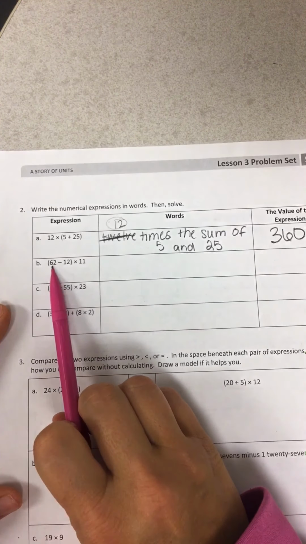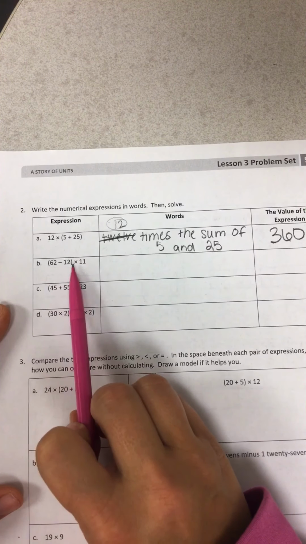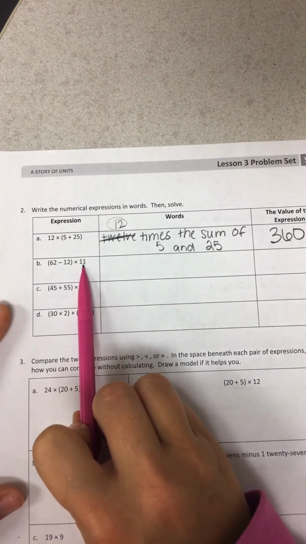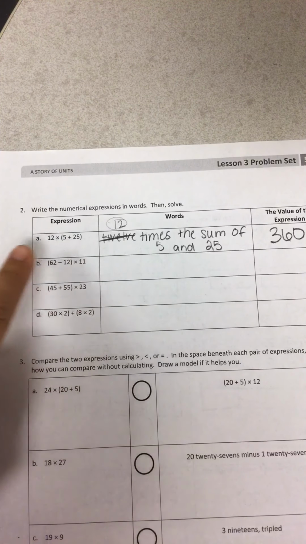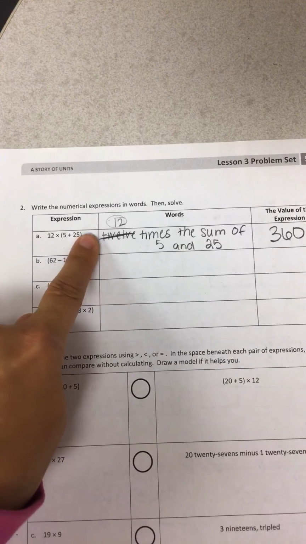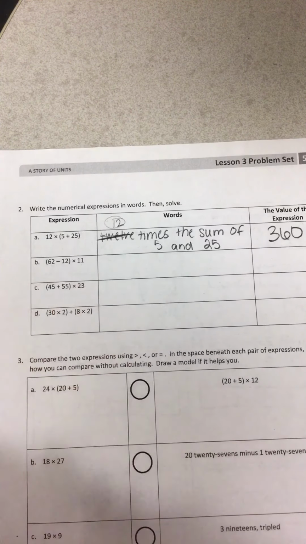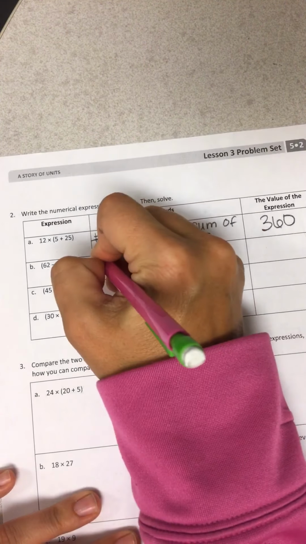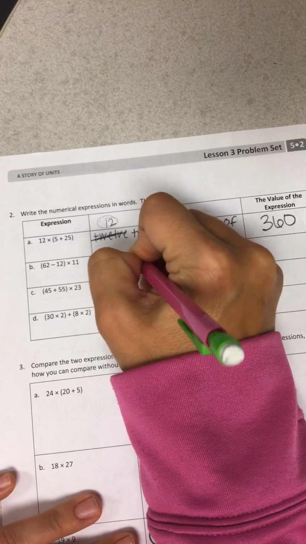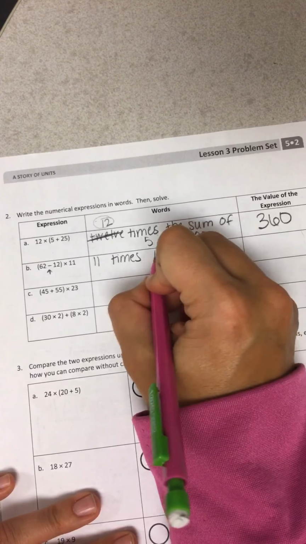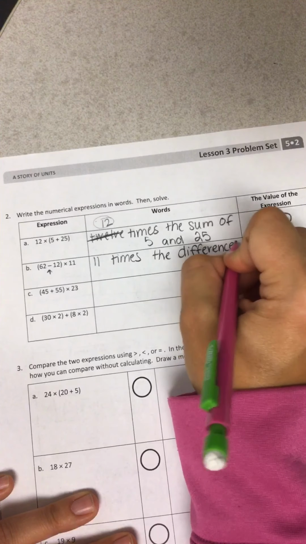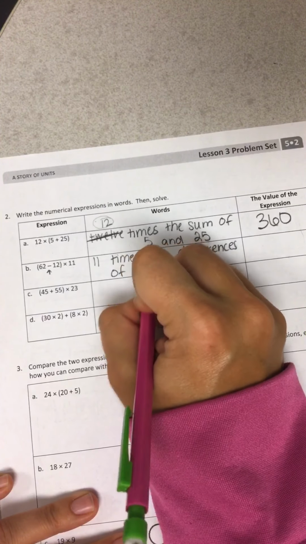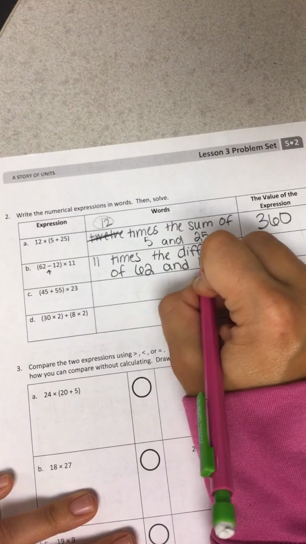Moving on to 62 minus 12 times 11. So what I'm going to do, and guys, because of the commutative property, it doesn't matter if this 11 is here or this 12 is here. So what I am going to do is I'm going to first start off and say I'm going to do 11 times. And then what am I doing? I'm subtracting, so that's called the difference. So 11 times the difference of 62 and 12, okay?